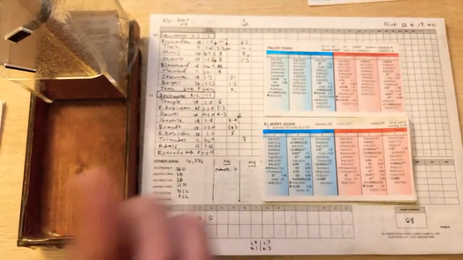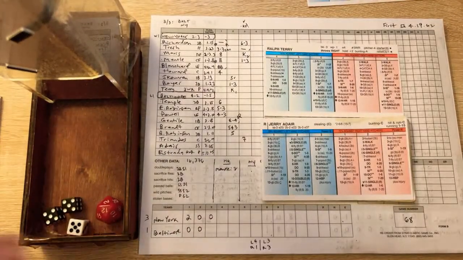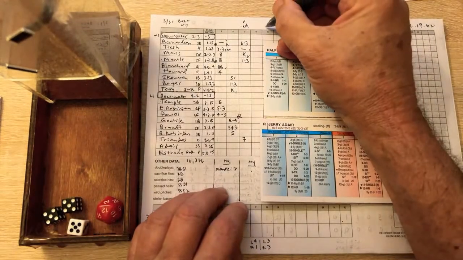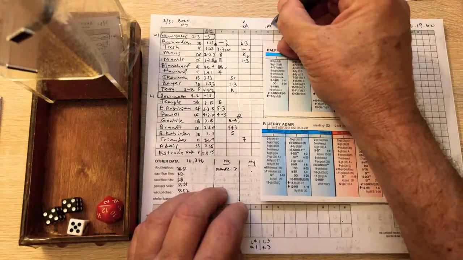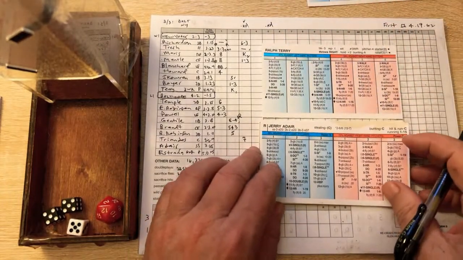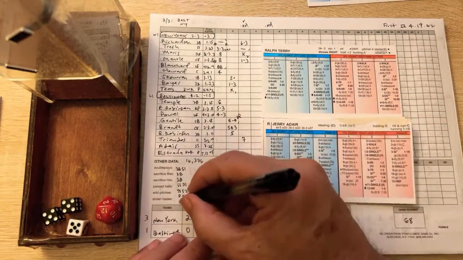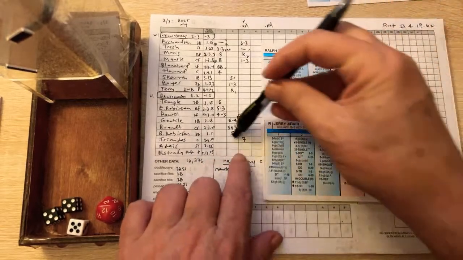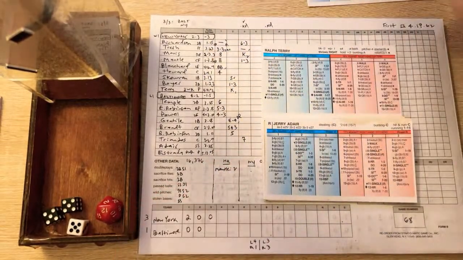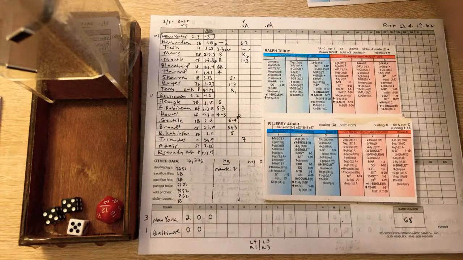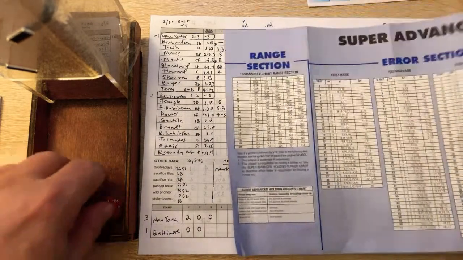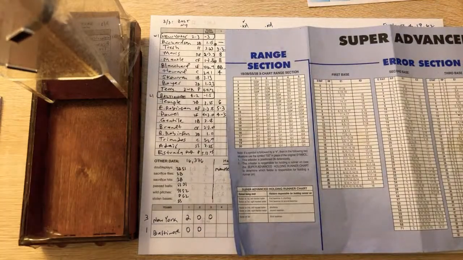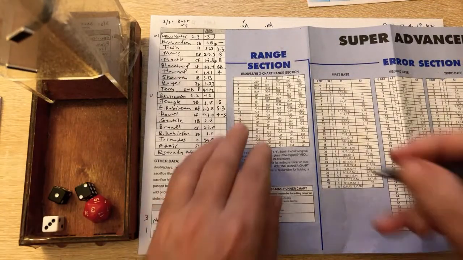Here's the pitch from Terry. Top of the fifth now. Right-handed, grounder to short, Tresh.